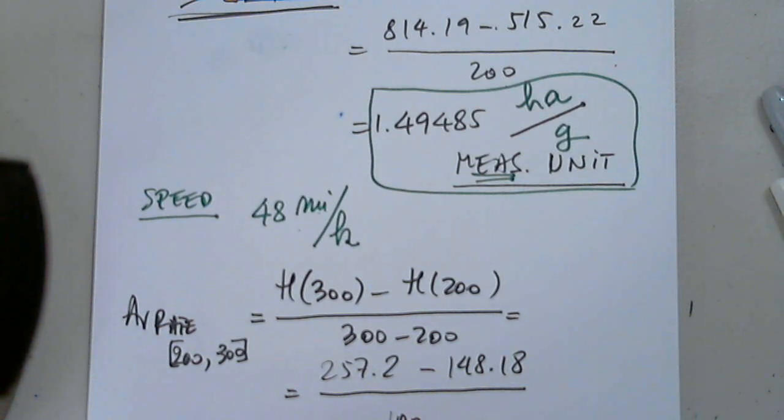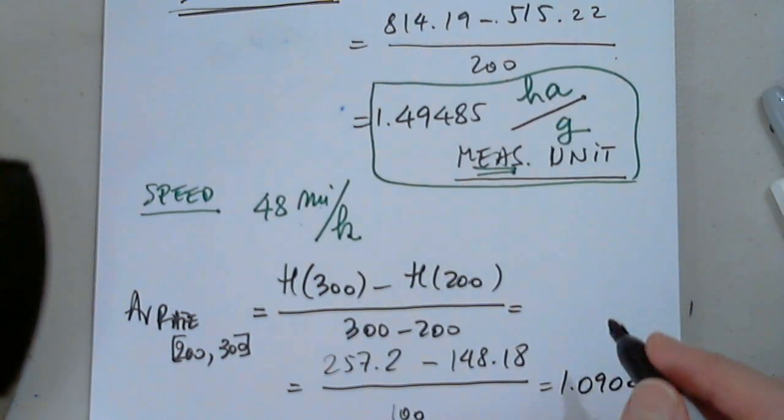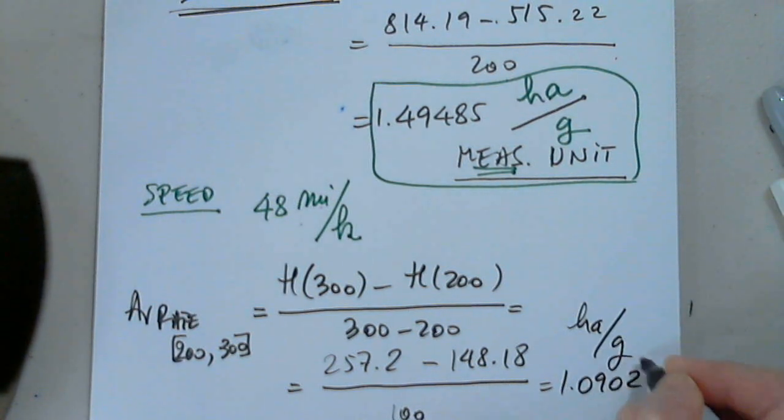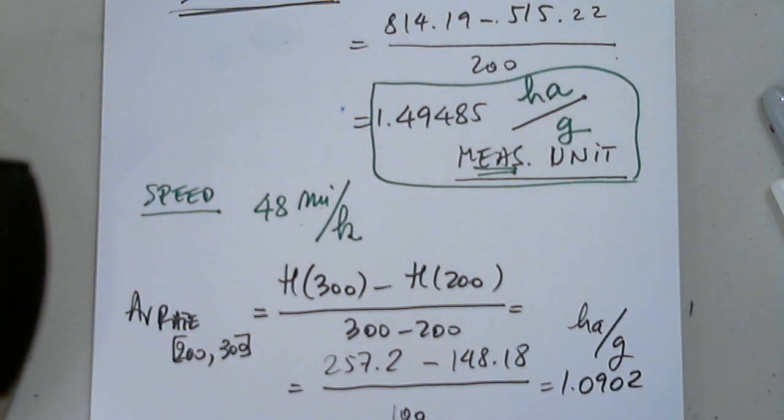And all I have to do is write the left parenthesis, 257.2 minus 148.18, close, and divide by 100. And this is the rate of change, which is 1.0902. It has the same measurement units as before, but between two other points. Any questions? That's all I had to say about 1.3.